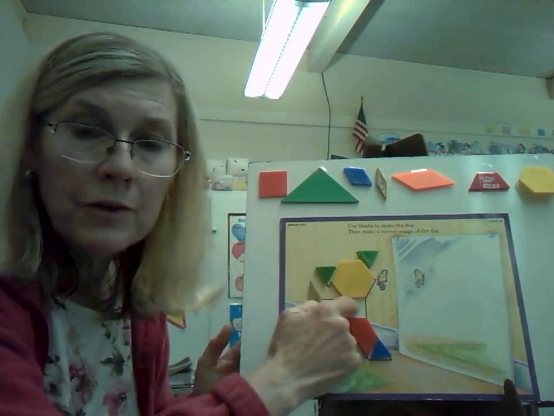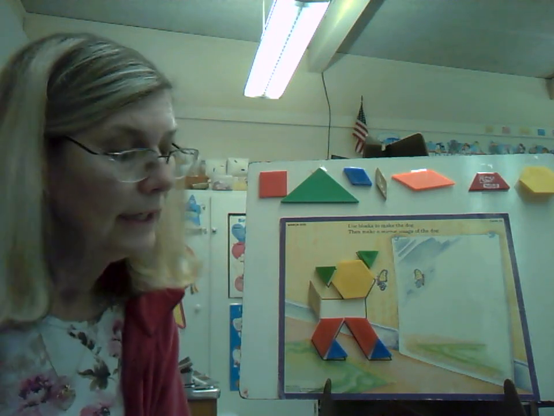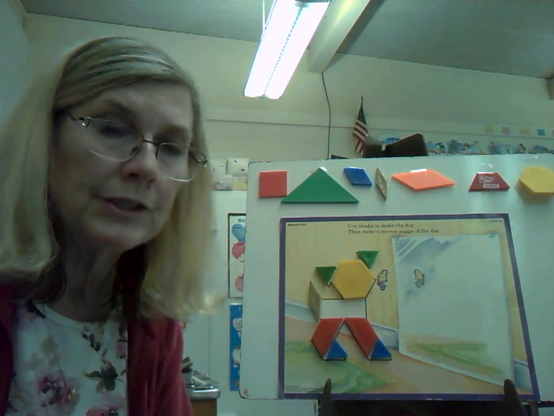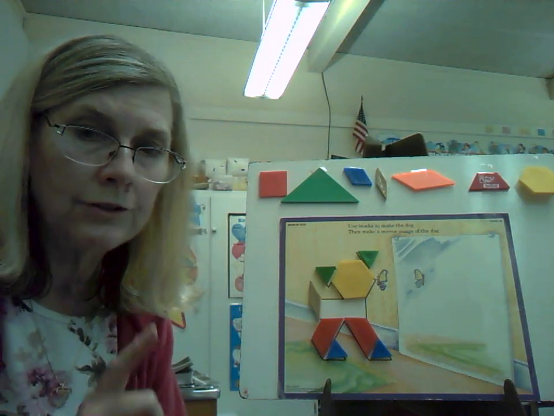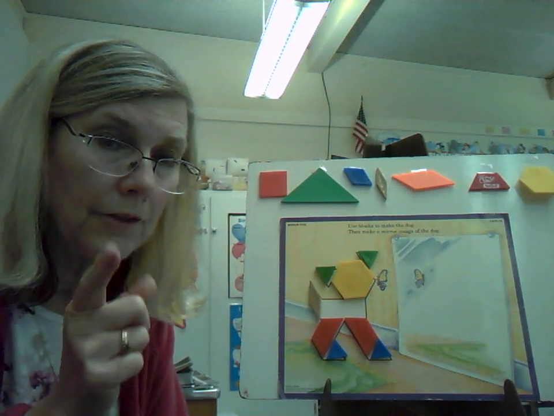Now, I'm left with this area here. It looks like a rectangle, doesn't it? Now, rectangle is not one of my shape options in Tanograms. So what can I do to get that shape? What do you think?